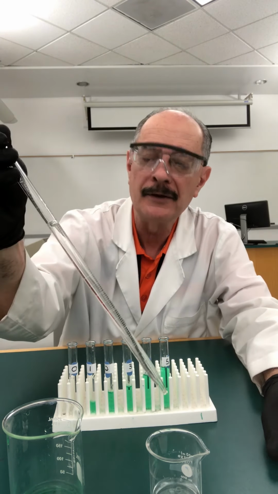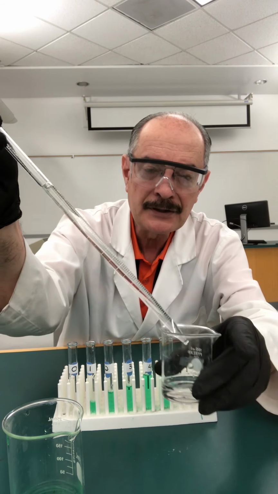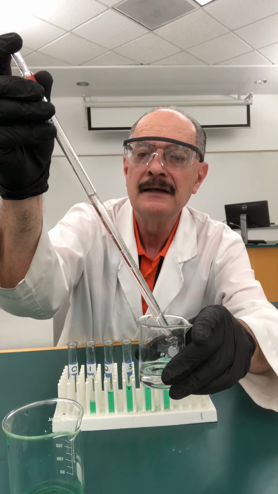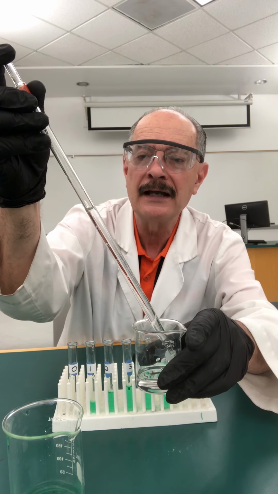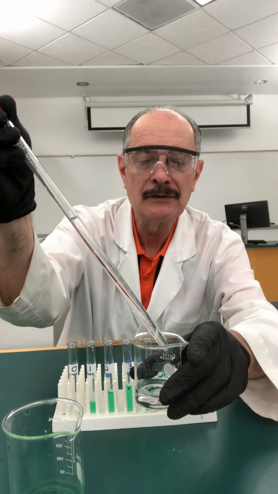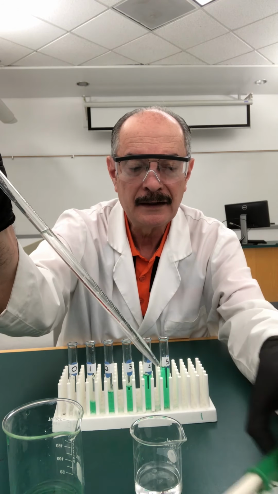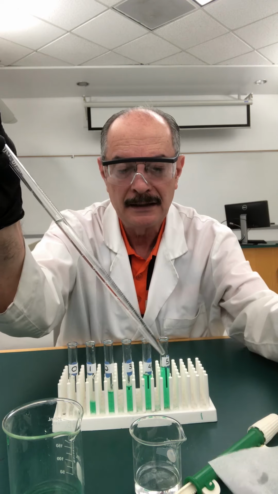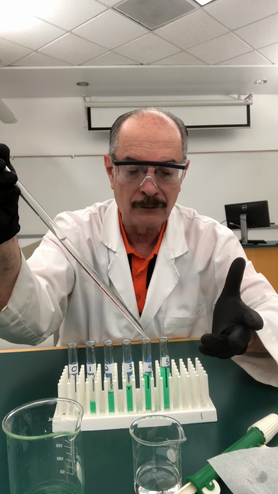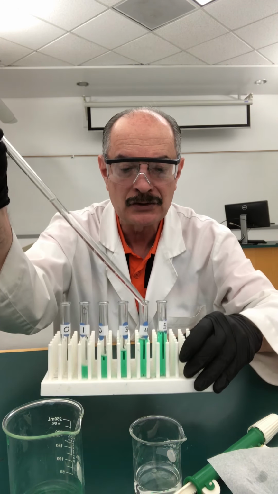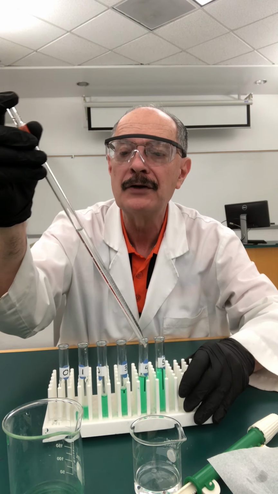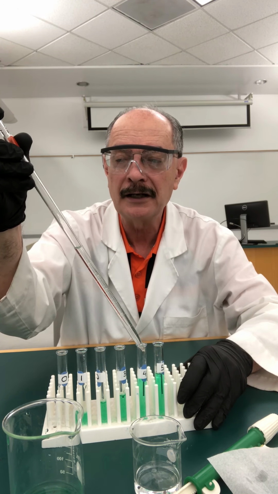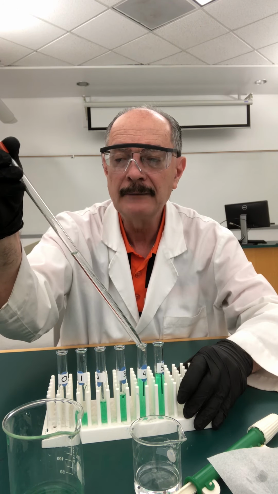Oops, I got a bubble in there. That's okay. I'm going to touch it. I'm going to bring it down, in this case, as far as the 2.00 milliliter mark. And then with the CHEM wipe again, I'm going to wipe it on the outside and come in. I had to deliver 1 milliliter to test tube number 4, right? So I'm going to go from the 2 milliliter mark to the 3 milliliter mark, right?